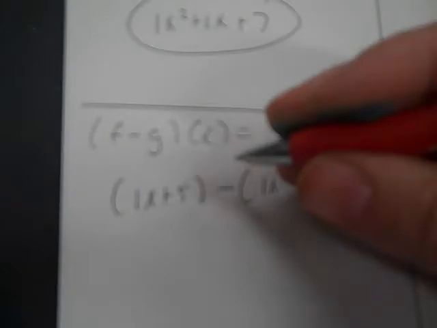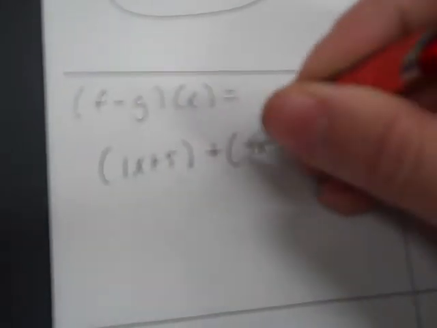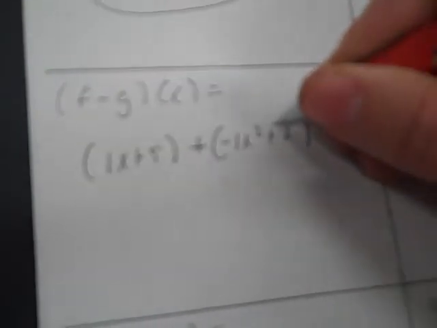Okay, f minus g of x. So the f is 1x plus 5 minus the g, 1x squared plus 2. And then the subtraction, you make it addition, make that negative, make the 2 negative.